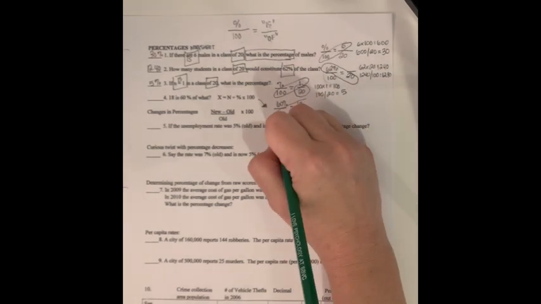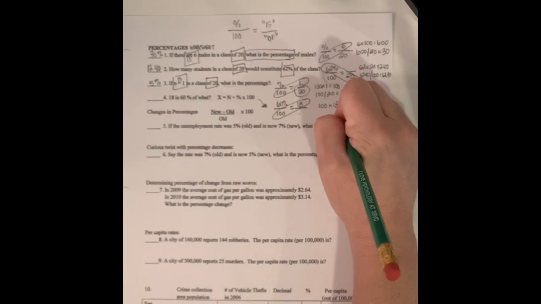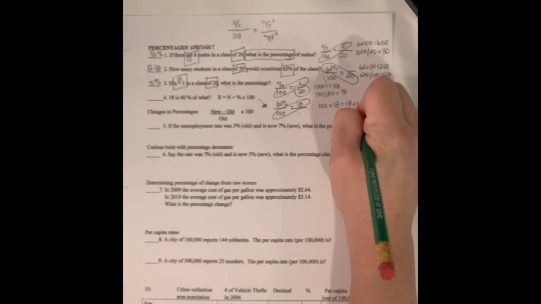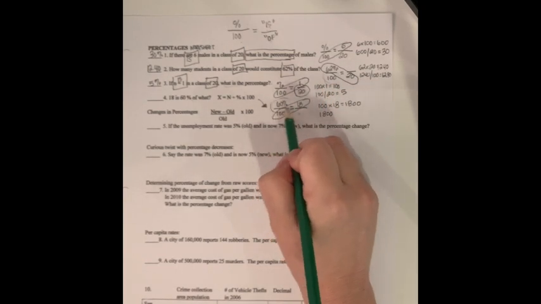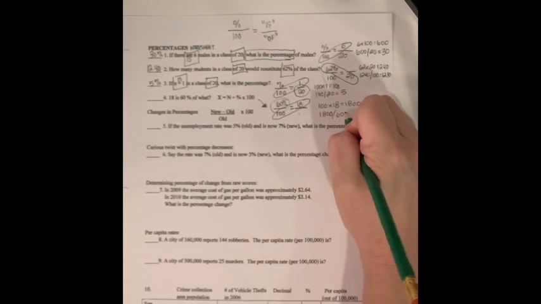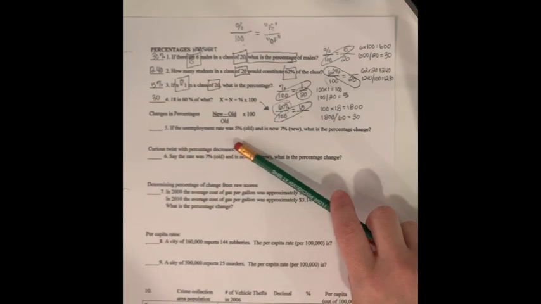So we're going to go 100 times 18, and that's going to give us 1,800. And then we're going to take 1,800 and divide it by 60, and that is going to give us 30. So our final answer for 4 is 30, and there's no percentage there because we were solving for a whole number. All right, now we're going to move down to the changes in percentage.